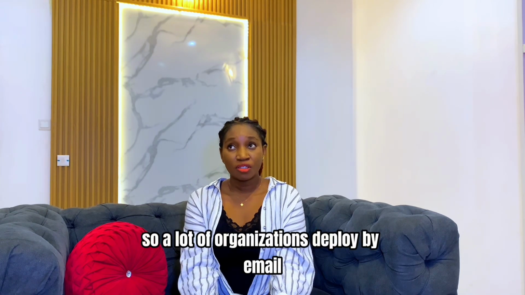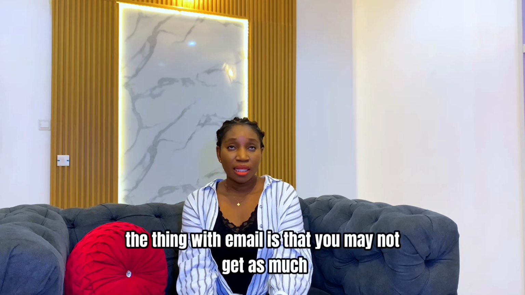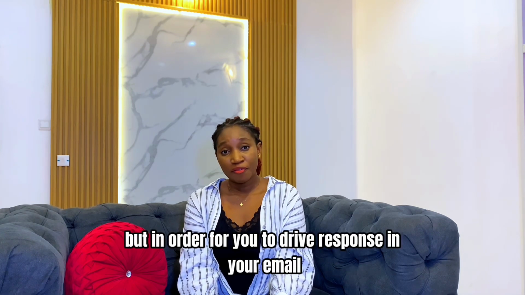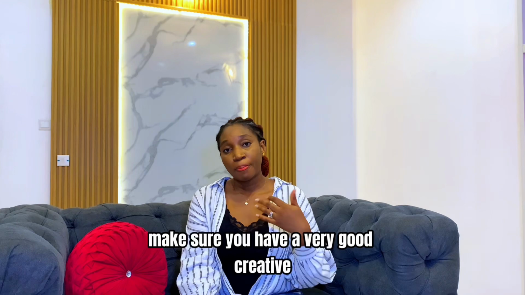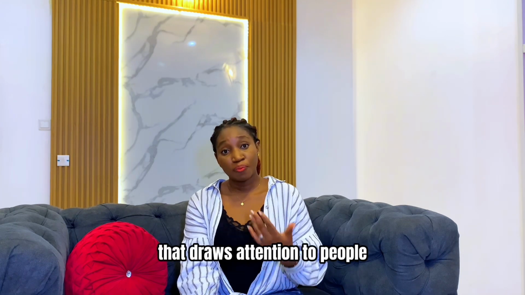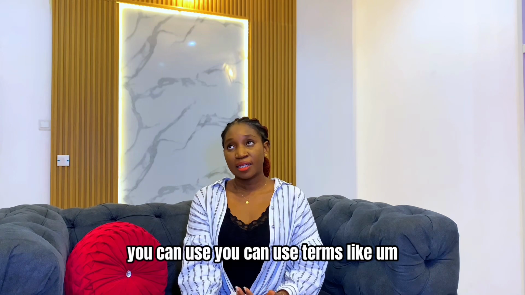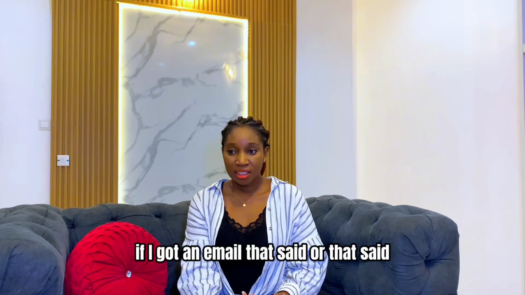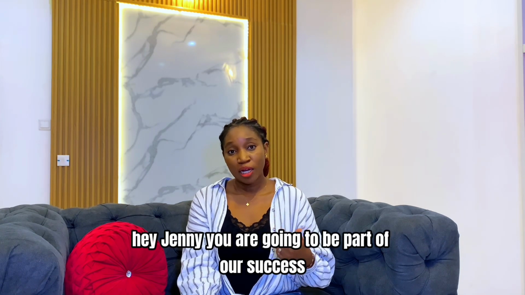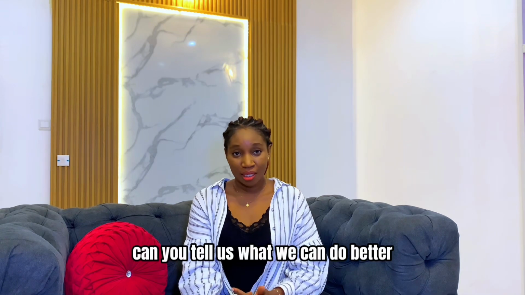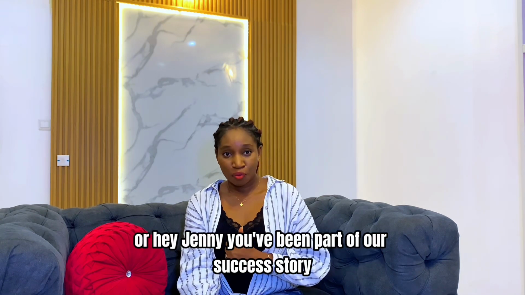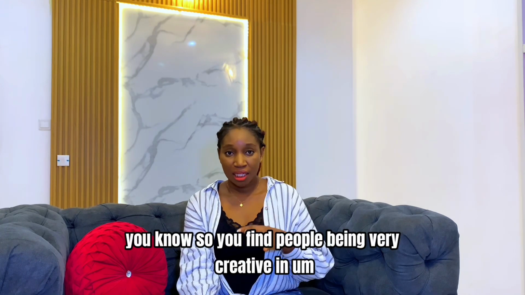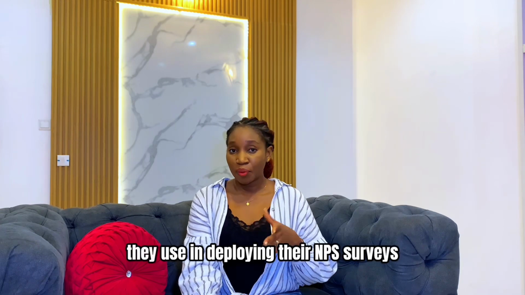So a lot of organizations deploy via email, but the thing with email is that you may not get as much response as expected, right? But in order for you to drive response rate in your email, make sure you have a very good creative that draws attention to people. You can use terms that are not necessarily "survey," but make people feel important. So, for instance, if I got an email that said, "Hey Jenny, you are going to be part of our success. Can you tell us what we can do better?" Or, "Hey Jenny, you've been part of our success story. We appreciate you. Now we want to know how we can serve you better." So you find people being very creative in the terminologies they use in deploying their NPS survey.